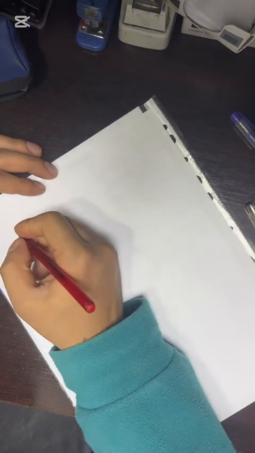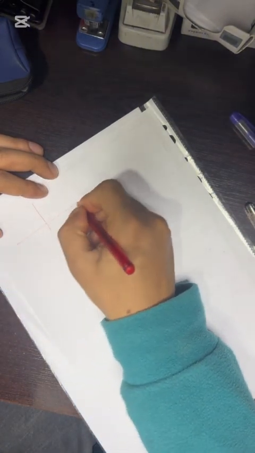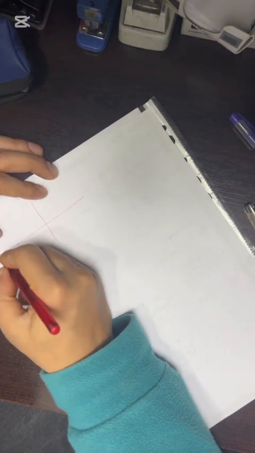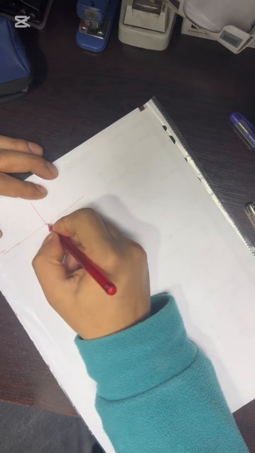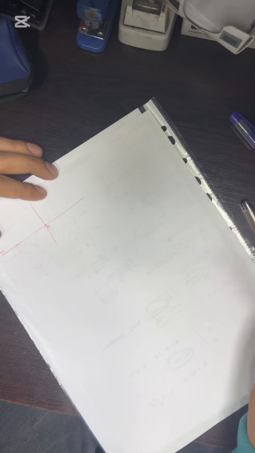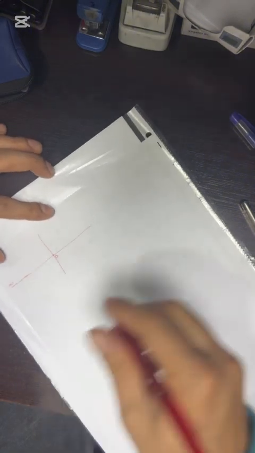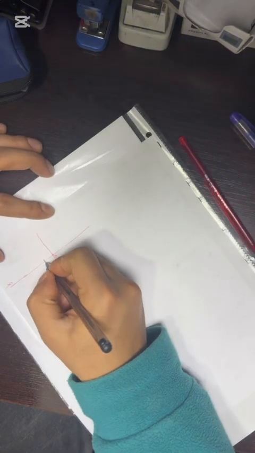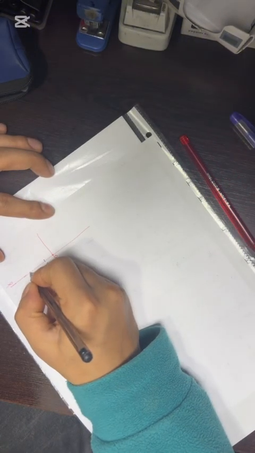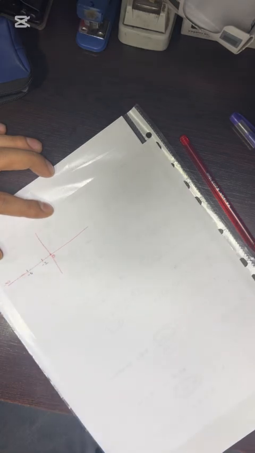So this is how we can draw our root locus diagram. Let's start with our root locus diagram. So this is minus infinity, this is 0. We will put our points here: 0, minus 2, this is minus 4, and this is infinity.